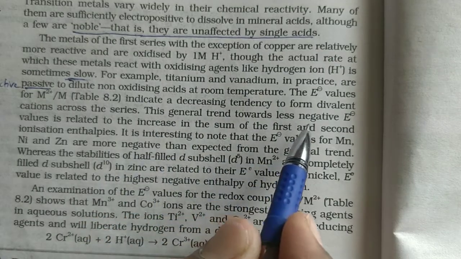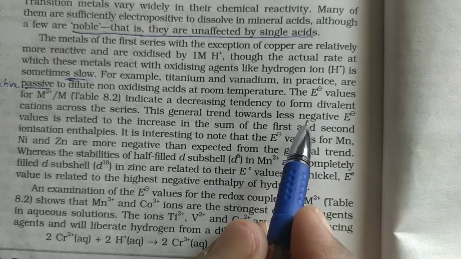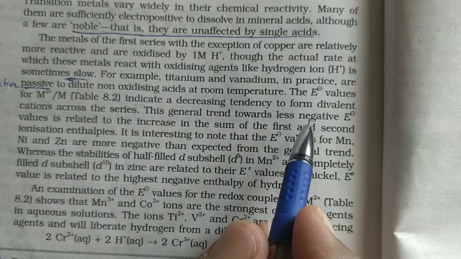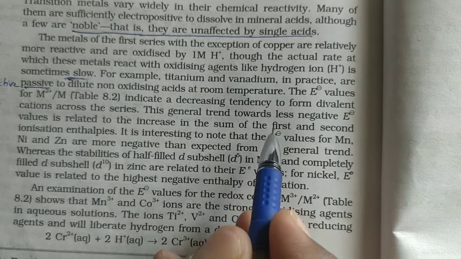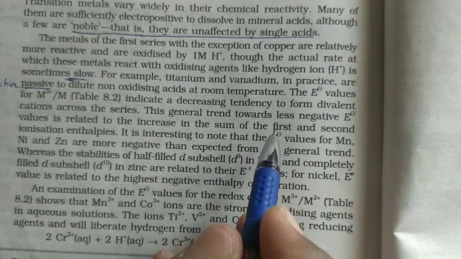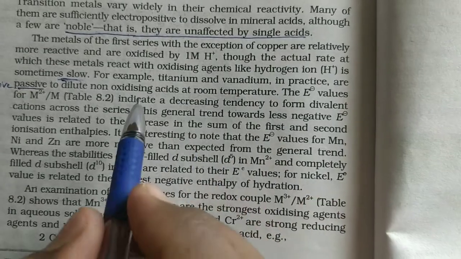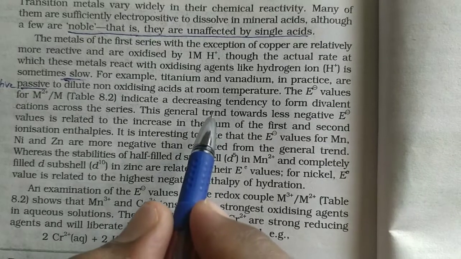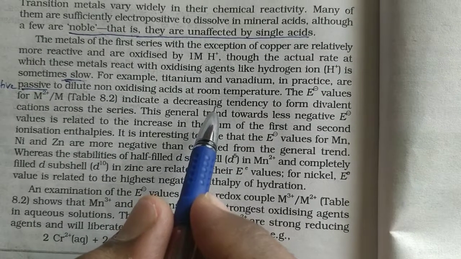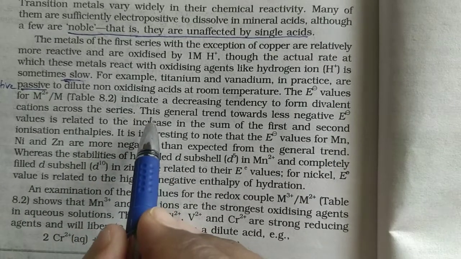This general trend towards less negative E0 values. Less negative means they want to undergo reduction. High negative means they want to undergo oxidation. Is it okay? It is related to the increase in the sum of the first and second ionization enthalpies. If they are increased, more energy is required, and automatically the oxidation process will not take place easily. Preferably they will undergo reduction. That we have clearly seen with the help of the tabular column.